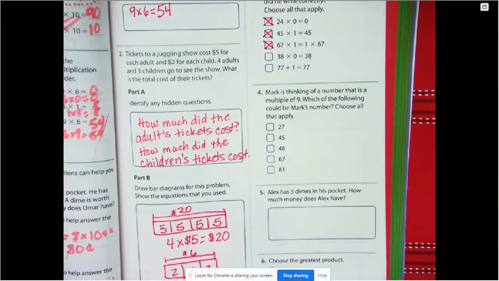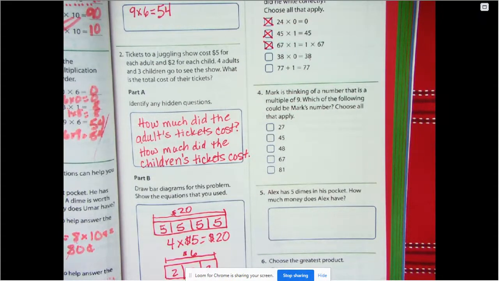All right, so number 4. Mark is thinking of a number that is a multiple of 9. Which of the following could be Mark's number? Choose all that apply. If we remember going through our 9s, what's that one trick we can try with all of the answers to see if it's a multiple of 9? Do you remember what that is? If we add the 2 digits in the answer and they equal 9, then we know it's a multiple of 9.